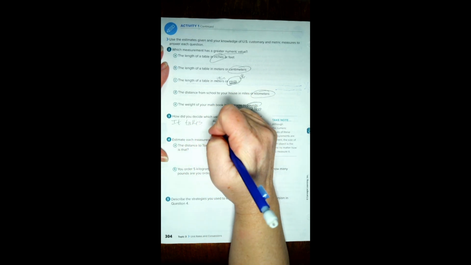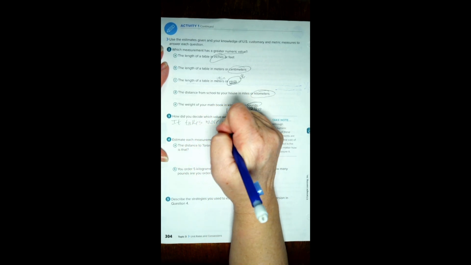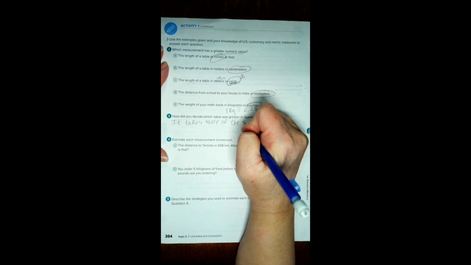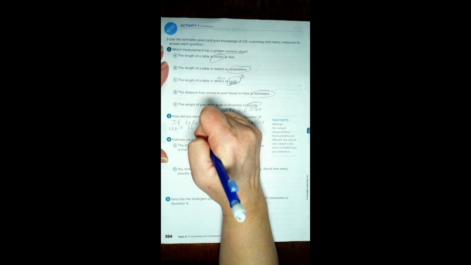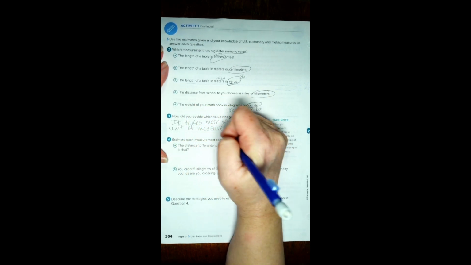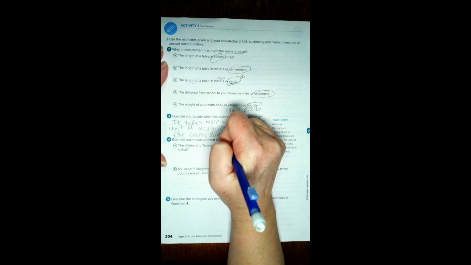So how did we decide? It takes more of the smaller unit of measurement to measure the same object or distance.